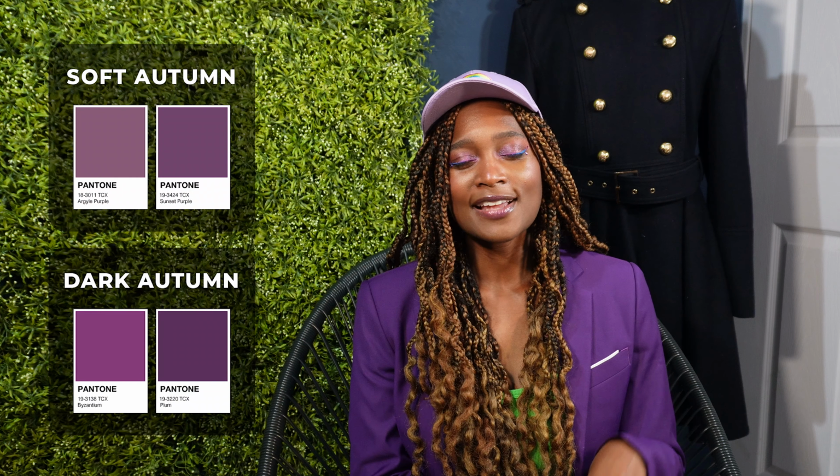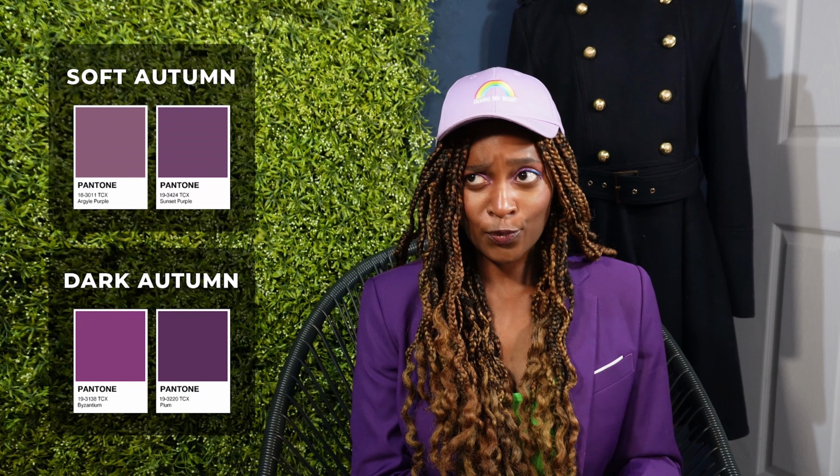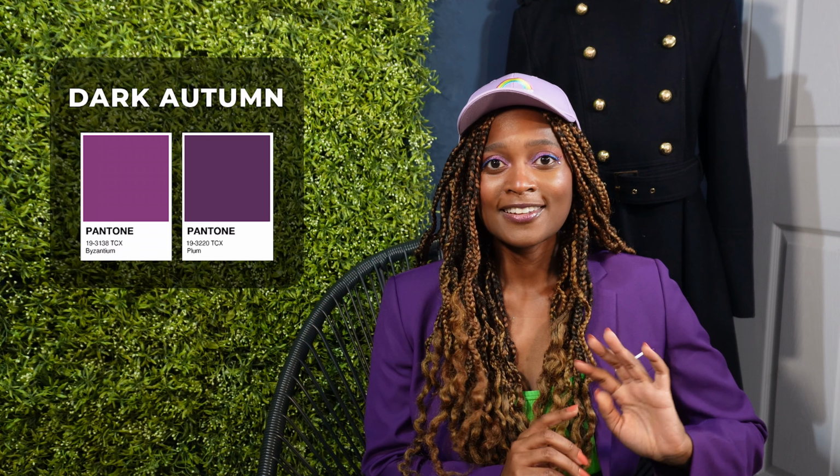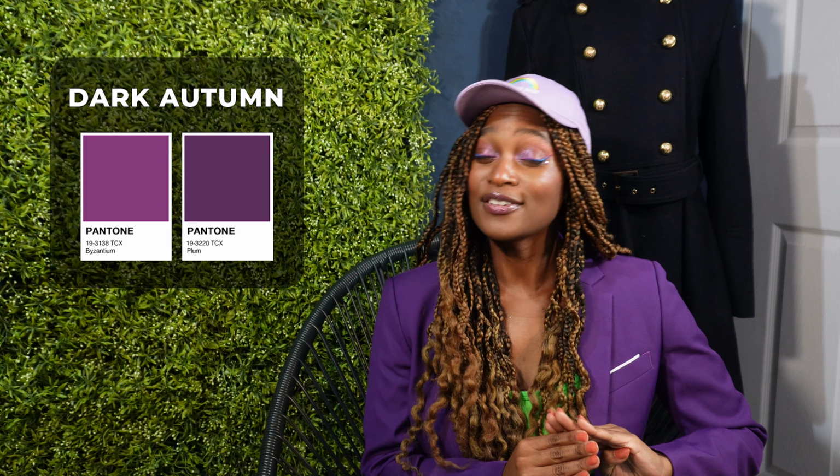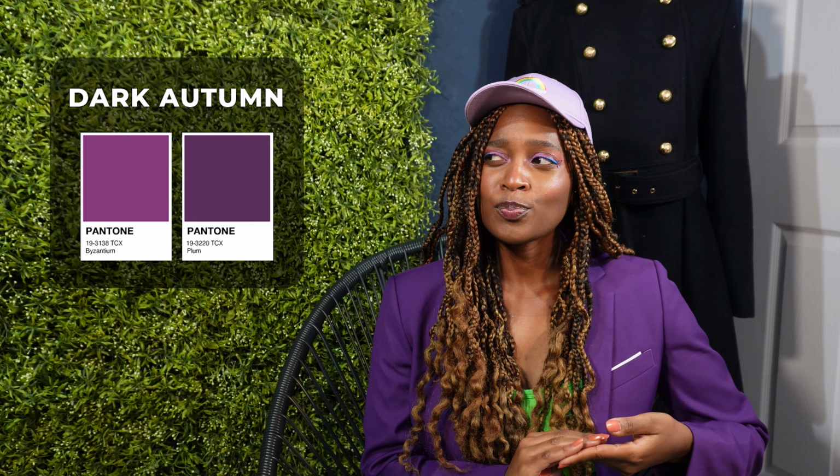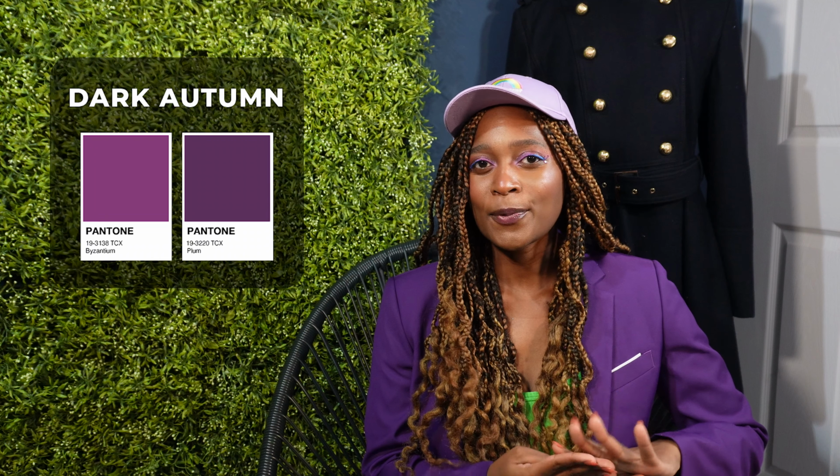Then we have autumns, and just like with springs, purple can clash a little bit too much with them. But the good thing is that if you are a dark autumn, then you're probably going to be able to handle purple a lot better than the other warm seasons.